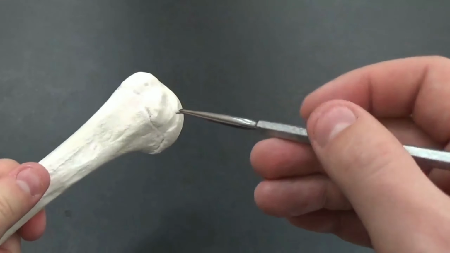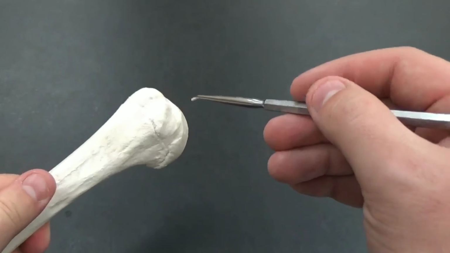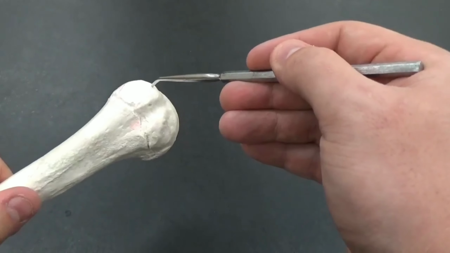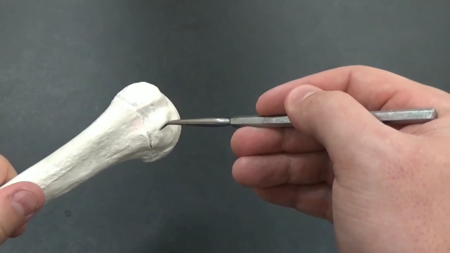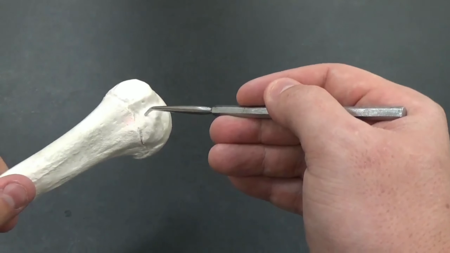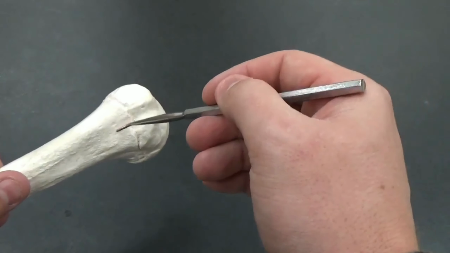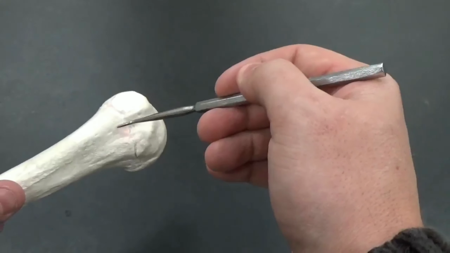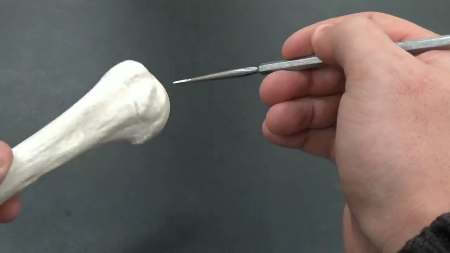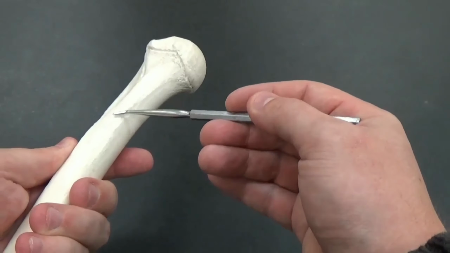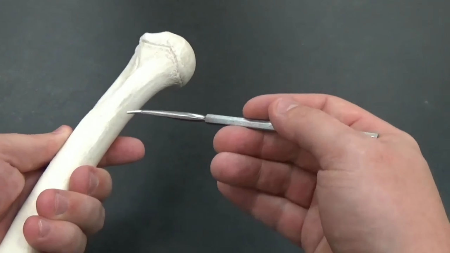Okay, we've got the greater and lesser tubercles. So the greater is kind of higher up on top here. The lesser is kind of a little further down, both sticking out projections there. The intertubercular sulcus, or groove, is in between them. You can see the deltoid tuberosity, kind of this roughened part of the humerus.